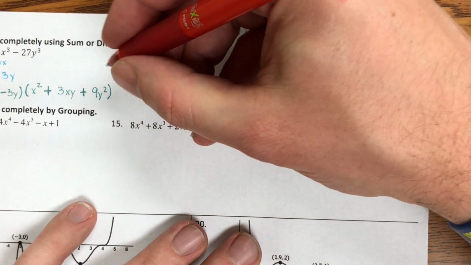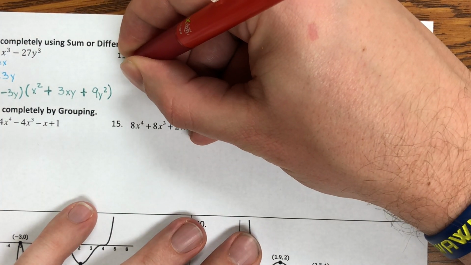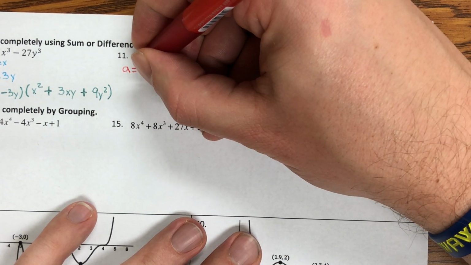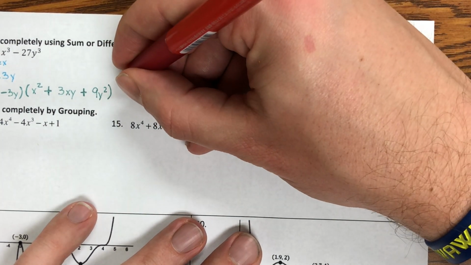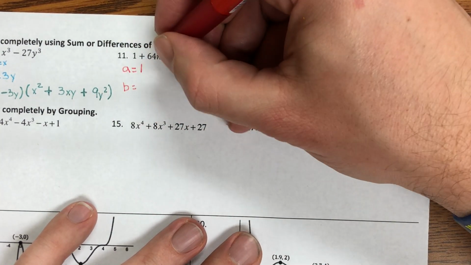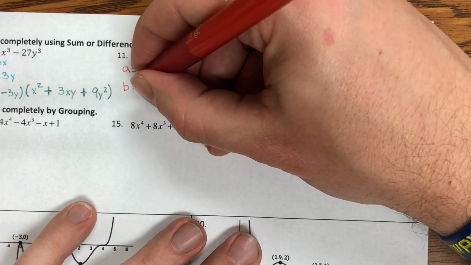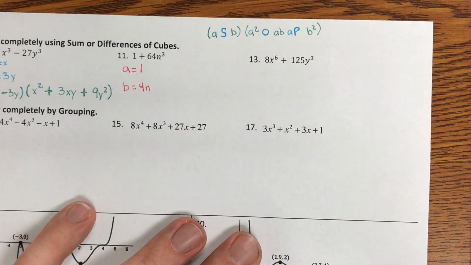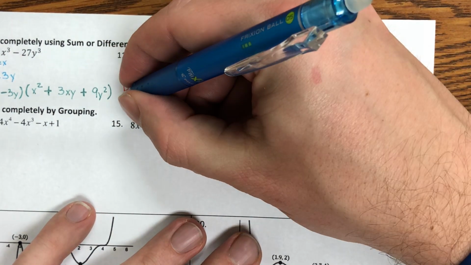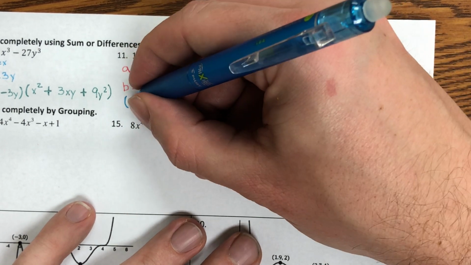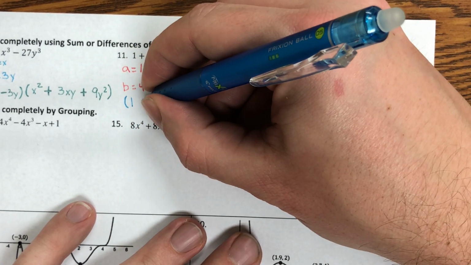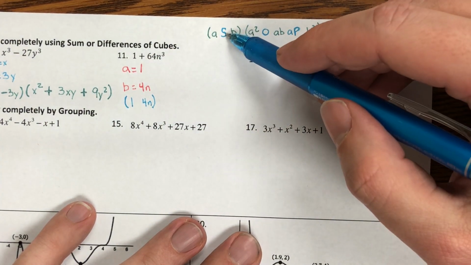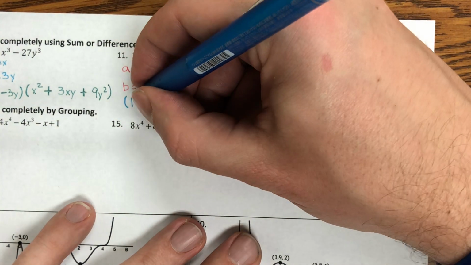On 11, my A value, if I take what cubed would give me 1? Well, if I cube 1, it gives me 1. My B value, 64, is if I had cubed 4. And I still have that n cubed, so it's 4n. So that's going to factor as 1 and 4n. And between those, it needs to be the same. I started with addition, so this needs to be addition.